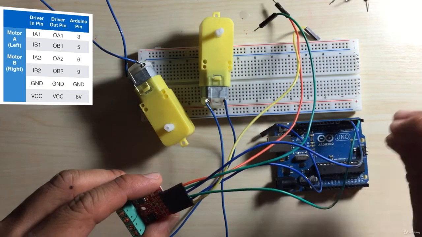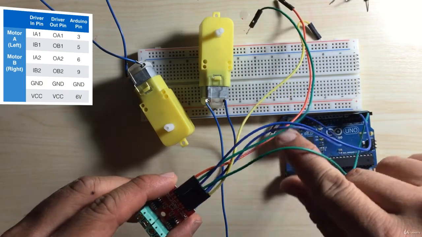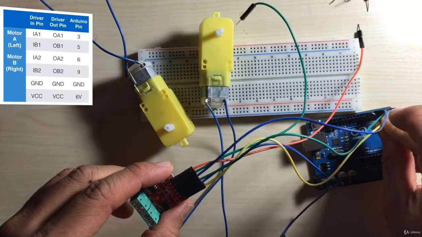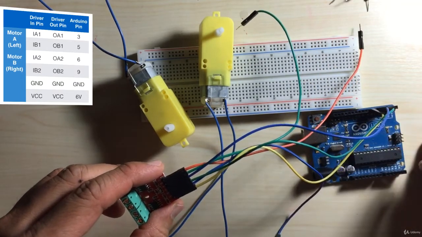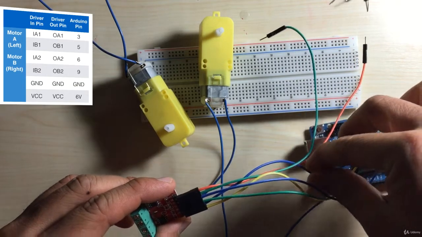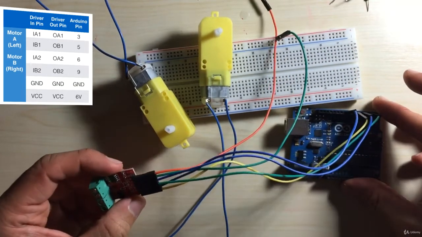IA2 goes to pin 6. That's the last wire here. And IB2 goes to pin 9. Okay, so those are the inputs.